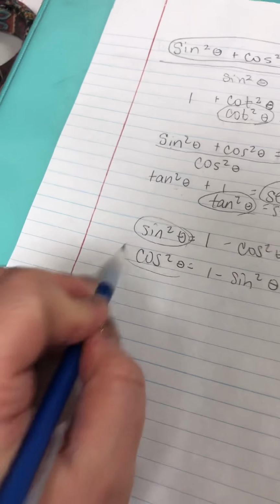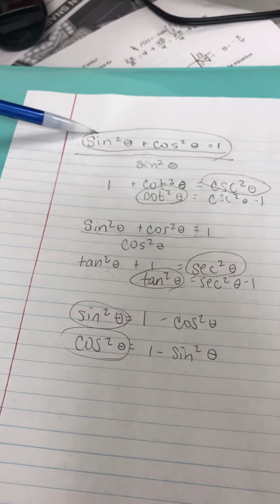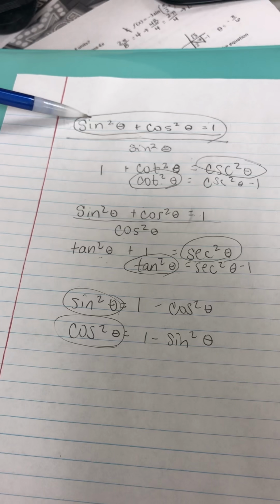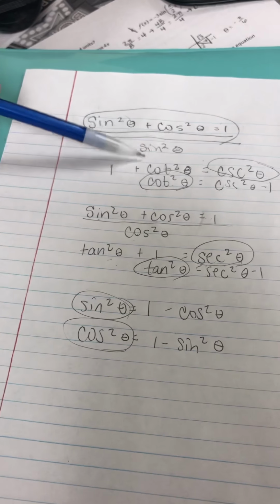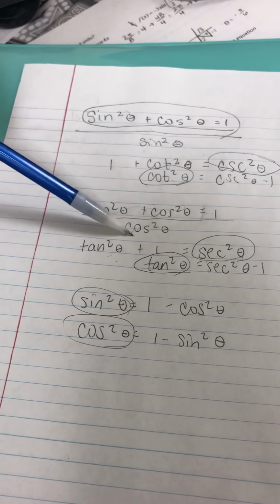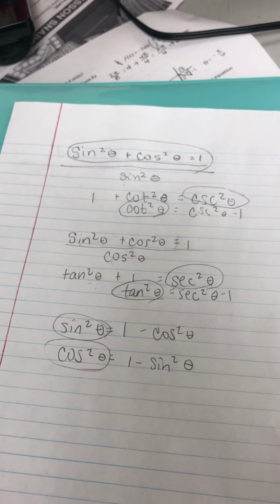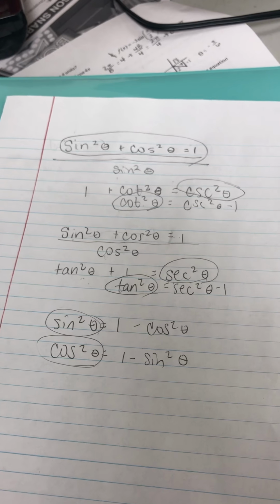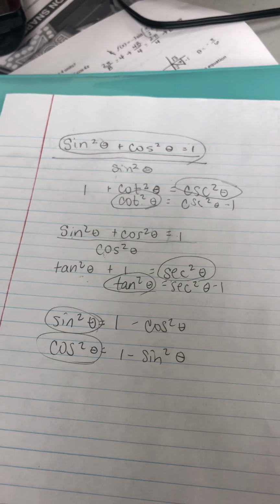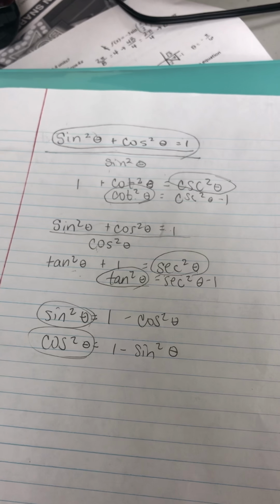So just by knowing this one basic Pythagorean identity, you can divide everybody by sine squared theta, you can divide everybody by cosine squared theta, and you can find out what all the other trig functions squared are equal to. I hope this helps you a little bit with Pythagorean identities. This was fun.